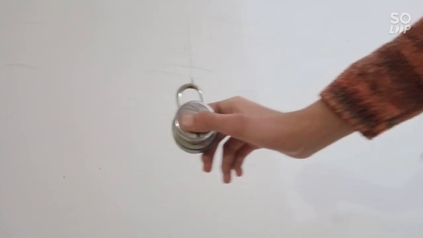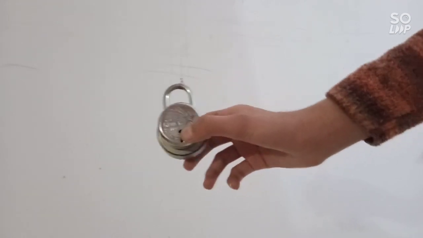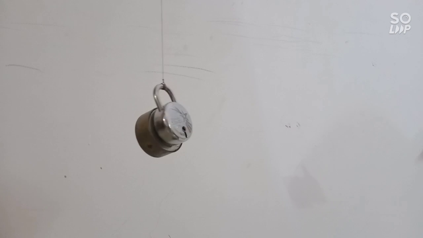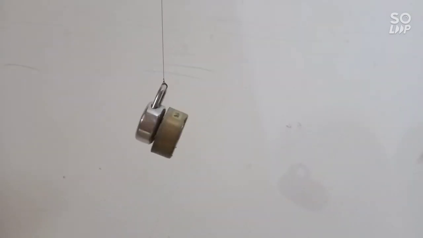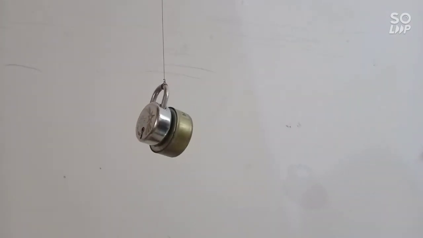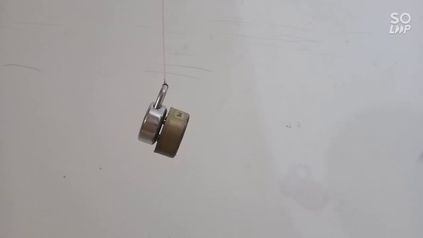And you can see that it still took 20 seconds for 10 oscillations, and this experiment proves completely that the equation T equals 2 pi times root L by g is absolutely correct, and this video proves that physics works.